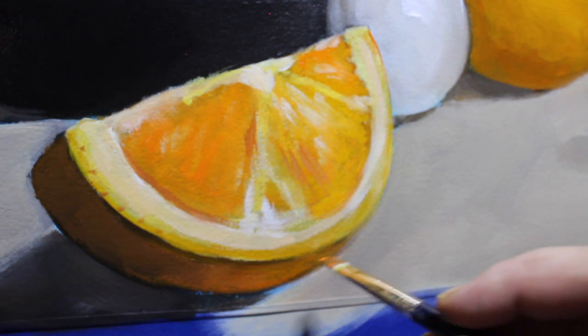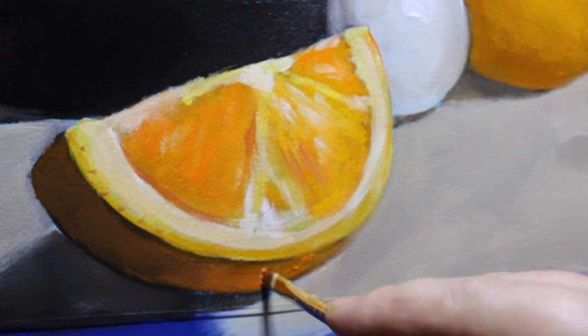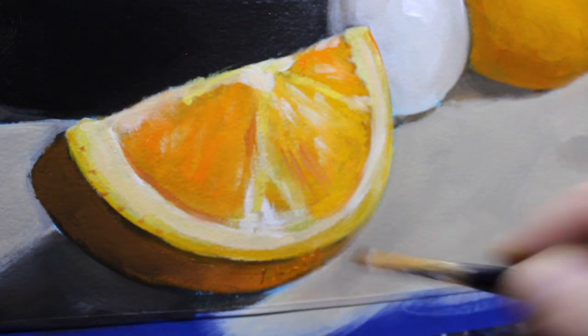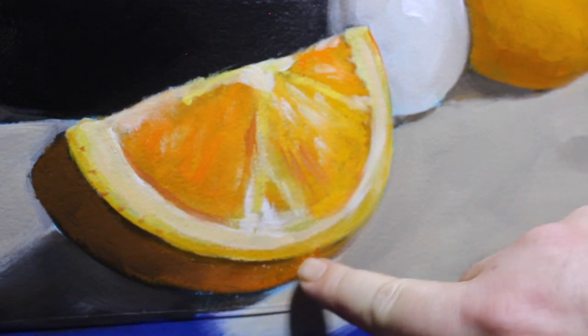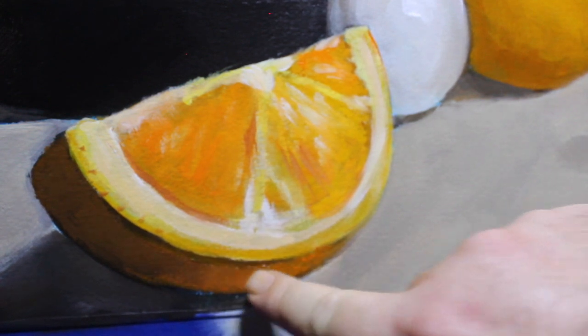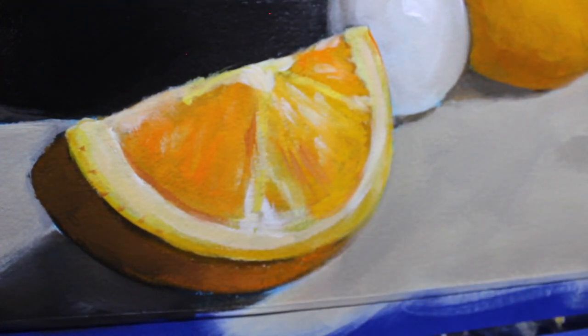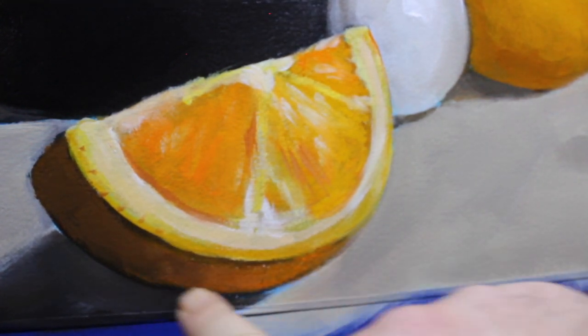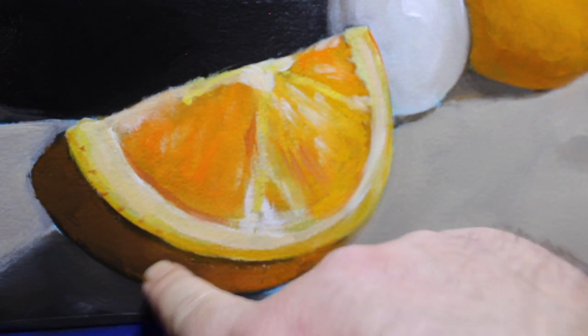To add a little bit of texture to the orange's skin, I'm going to use a bit of a pointillist technique. I've only half loaded my brush, and I'm going to finish it out and blend it with my finger. By using a tint or a shade of your color, you can trick the eye into thinking that you are seeing light and shadow.